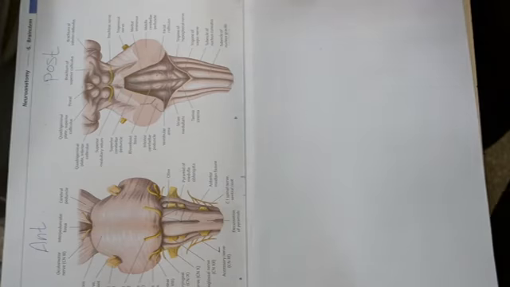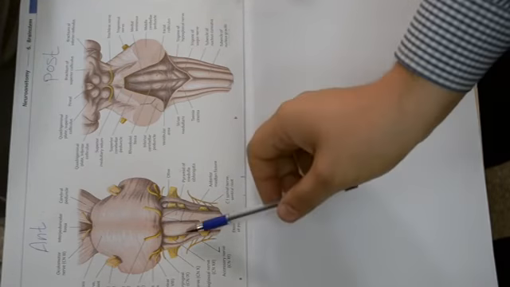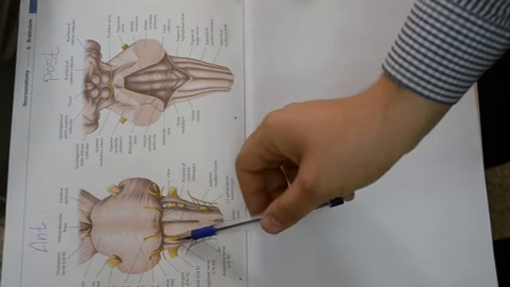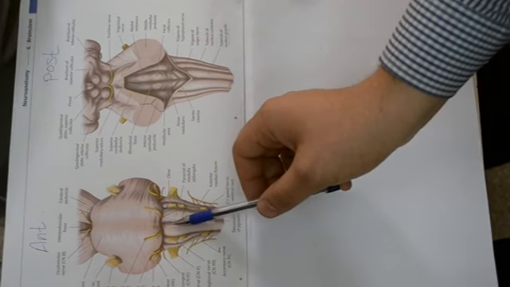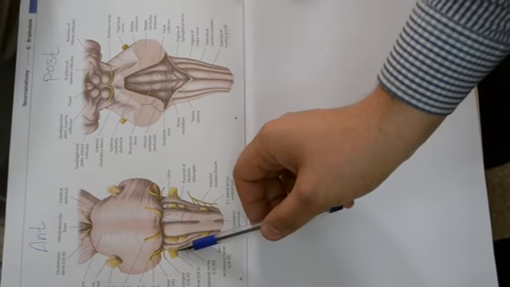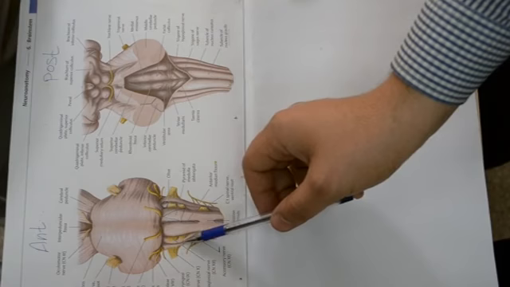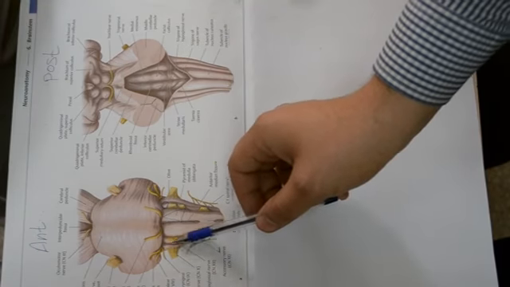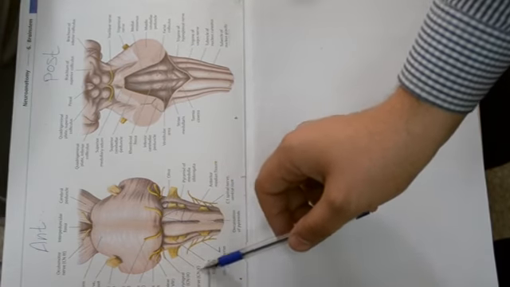Then we have the vagus nerve, which is located lateral to the olive. This is the olive, this is the pyramid, this is the olive, and this is the vagus nerve located lateral to the olive. The vagus nerve is cranial nerve number 10.